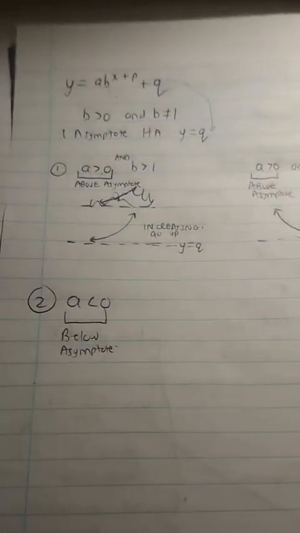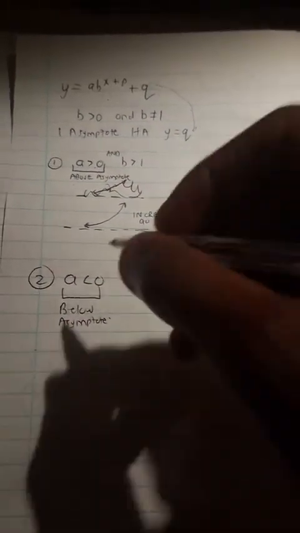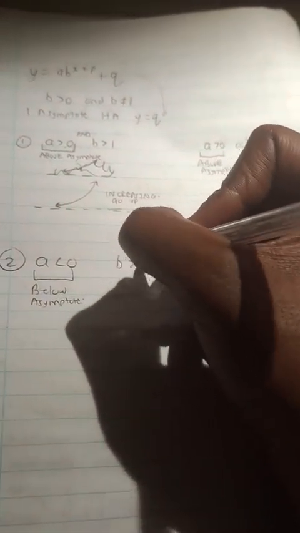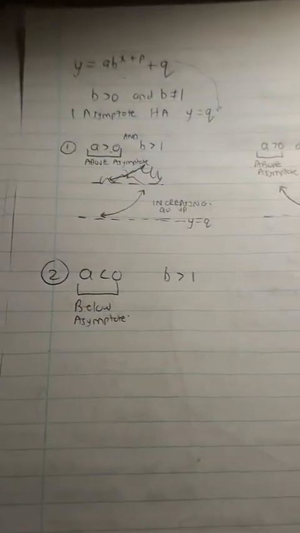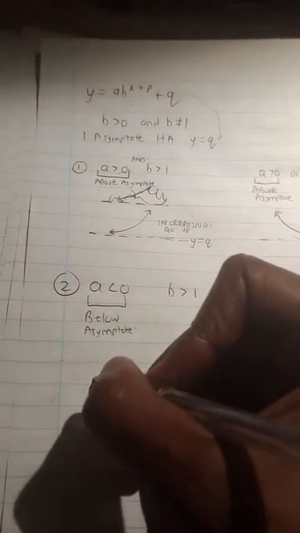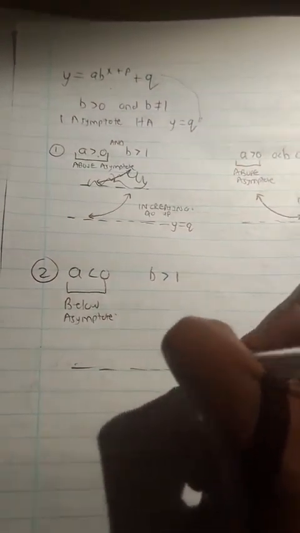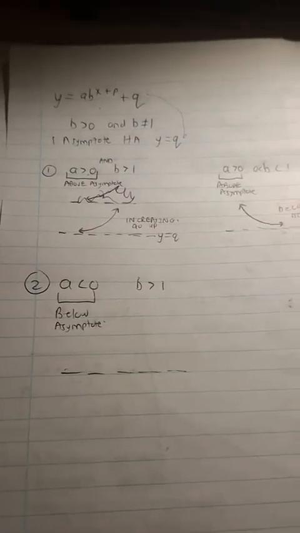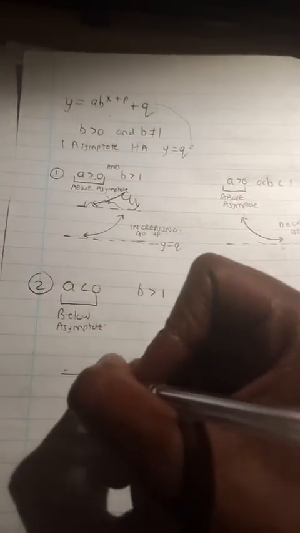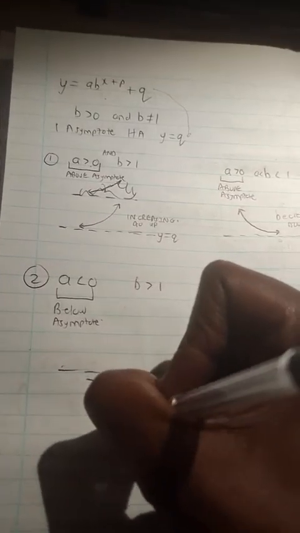Let's look at this scenario. A less than 0. What does a less than 0 mean? It means below the asymptote. But what happens if a is less than 0 but b is greater than 1? Then what should we witness in our function? We witness a function that's like this.